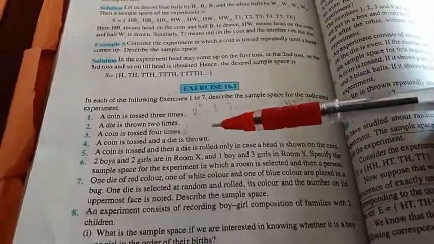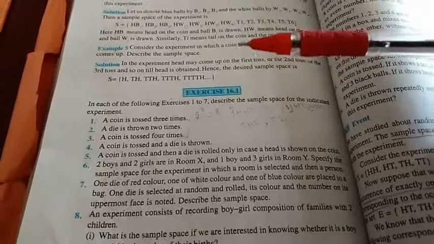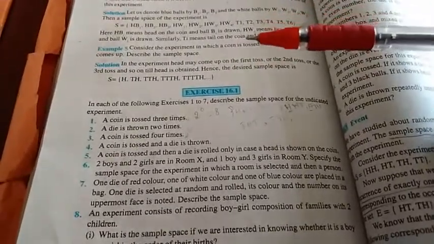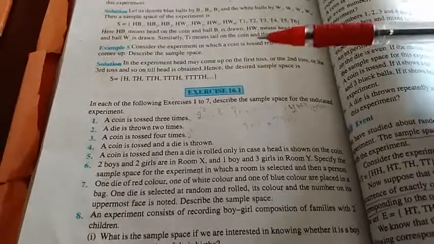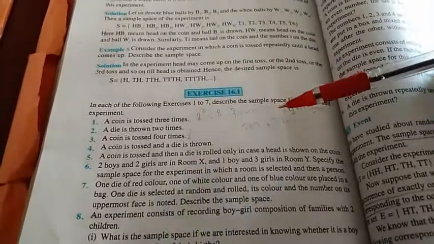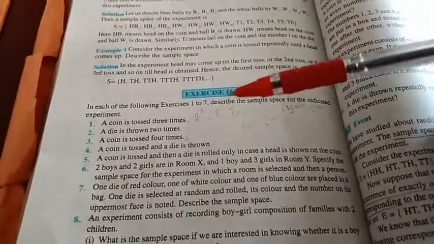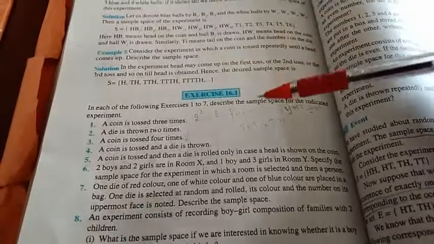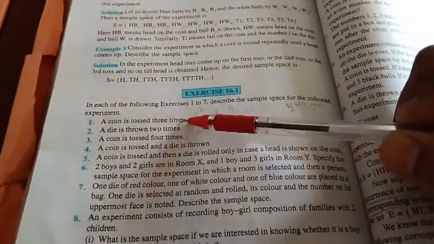I told you for 2 coins it is HH, TT, TH, HT, right? In those 4 outcomes you add H before them. You add H before all those 4 outcomes and then add T before all those 4 outcomes. So 4 plus 4 you will get 8 outcomes, which is going to be the sample space for 3 coins.